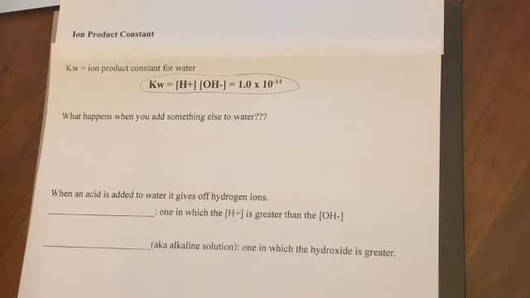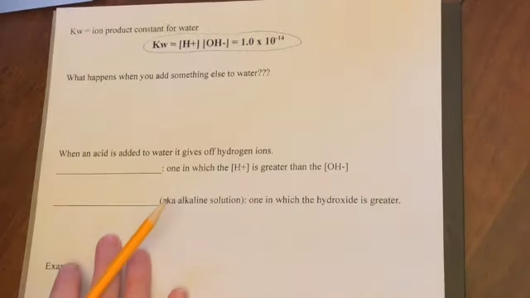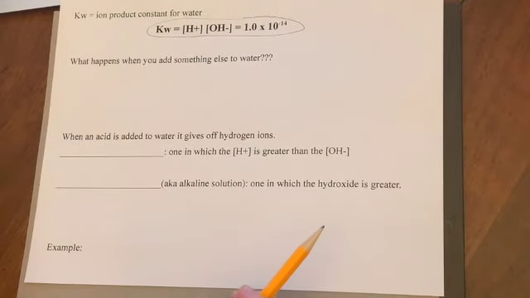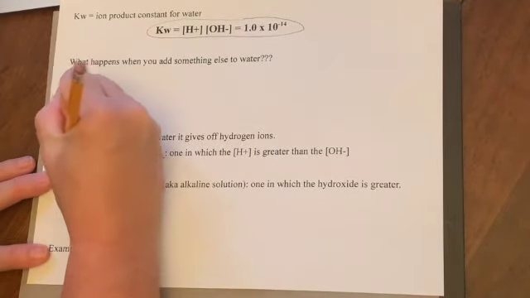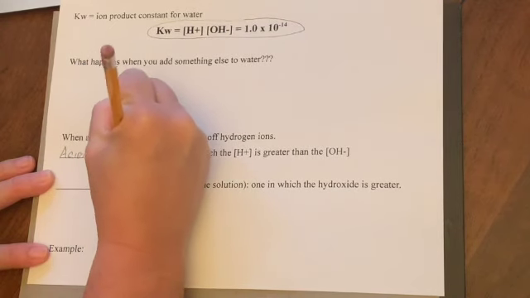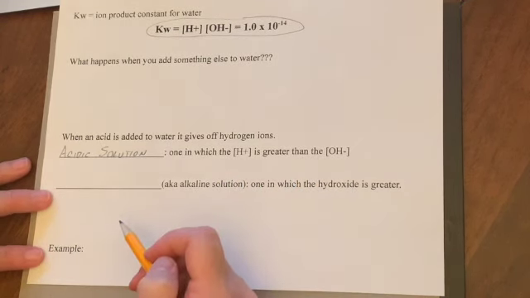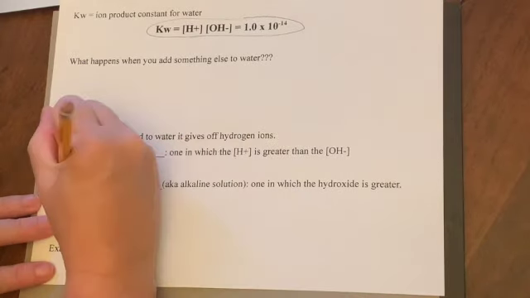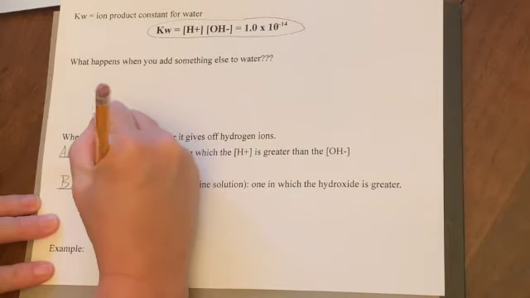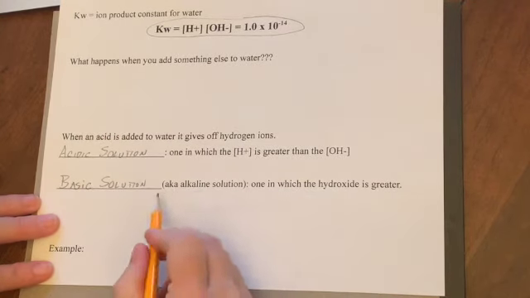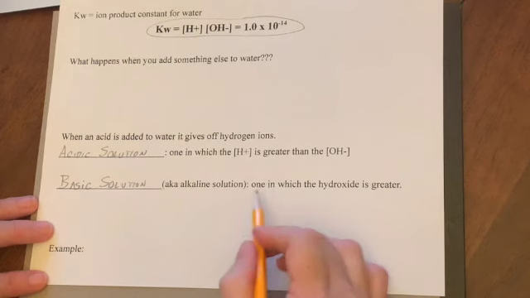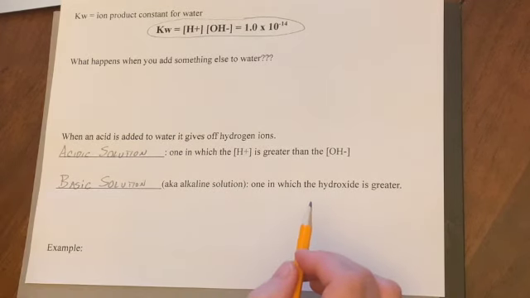So we can use this equation when we add something else to this pure water. What happens when you add something else to water? Well, when an acid is added to water, it gives off hydrogen ions, and it becomes an acidic solution. So an acidic solution is one in which the hydrogen ion is greater than the hydroxide ion. If you add something that gives off hydroxide ion, you get a basic solution, which is also known as an alkaline solution. This is one where the hydroxide ion is greater.